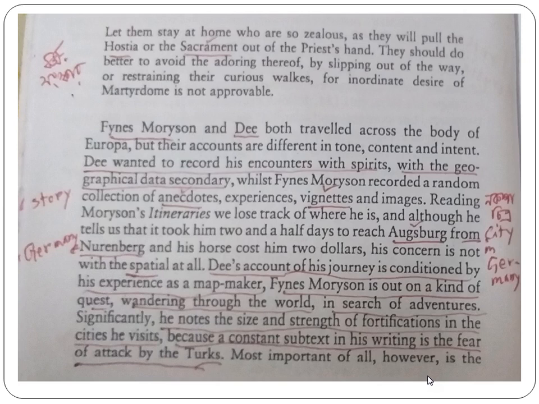Okay, so Fiennes Morrison is out on a kind of quest, wandering through the world in search of adventures. And significantly, he notes size and strength of fortifications in the cities he visits, because a constant subtext of his writing is the fear of attack by the Turks.